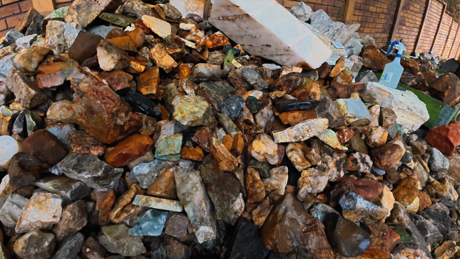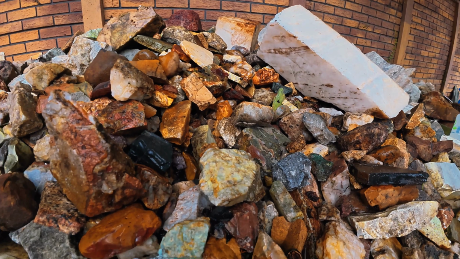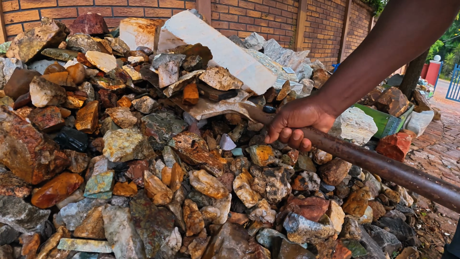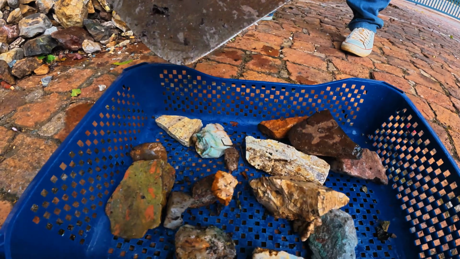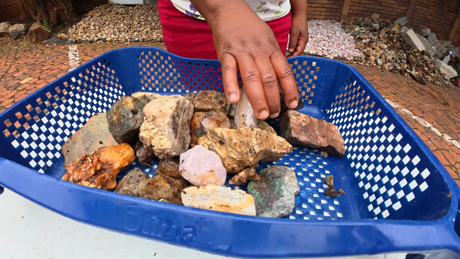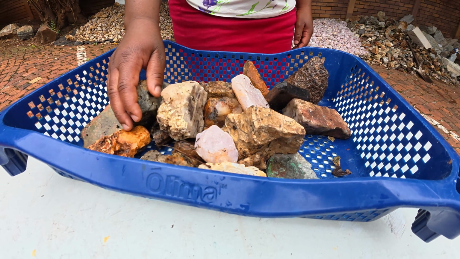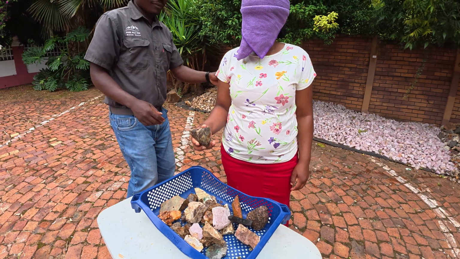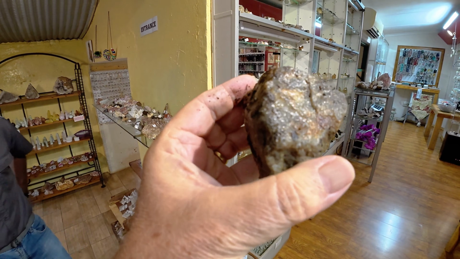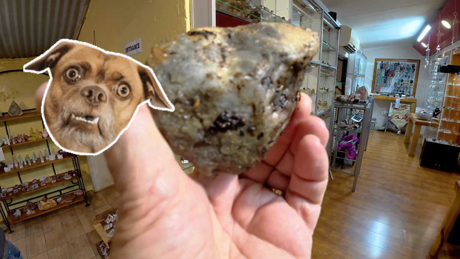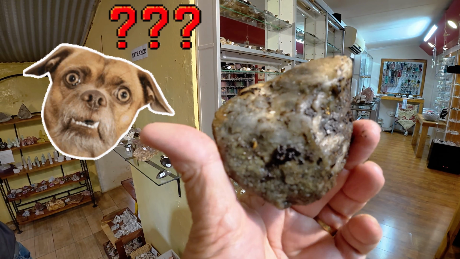Okay, we're going to choose a random rock from the selection of rough stones here in front of you. Oh, you like that one? So this is the rock that Grace picked. Wow, at first glance, it's very difficult to see what this is.